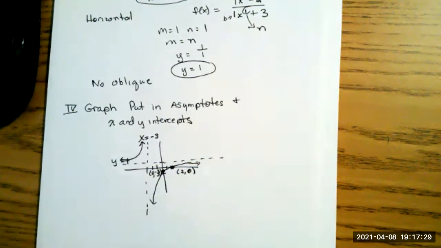Now, honestly, just to be truthful with you, you don't have to do that unless you're going to be in a class where they are going to ask you to graph it by hand, because you can graph it on your calculator and you don't have to put those asymptotes or the points in there. That's beneficial if you're going to graph it by hand in a class.